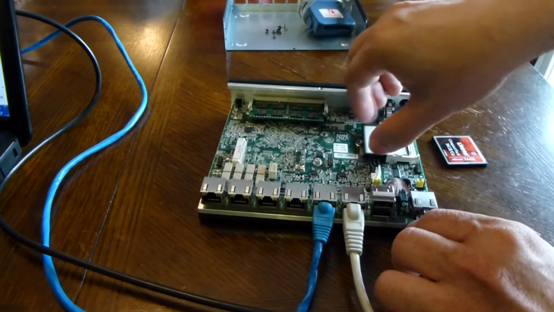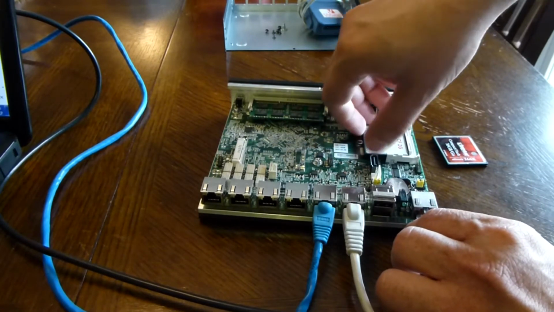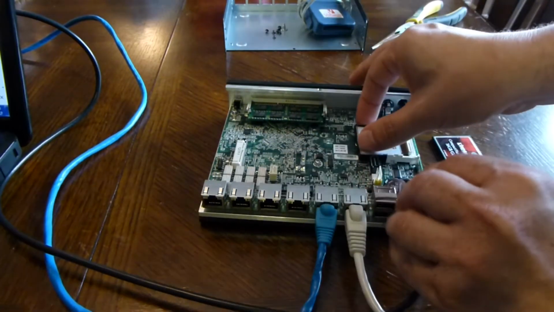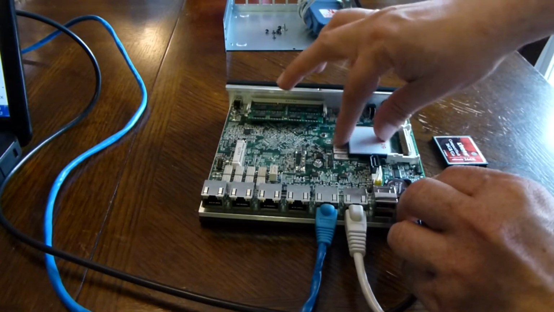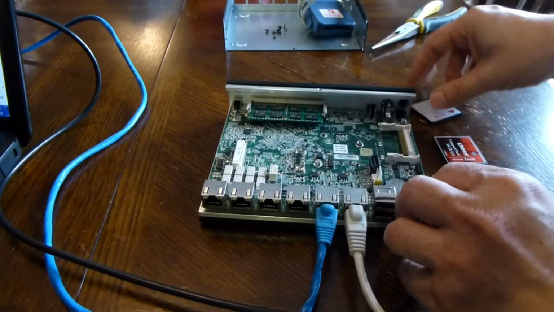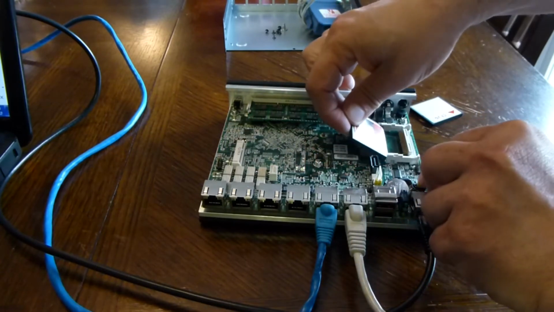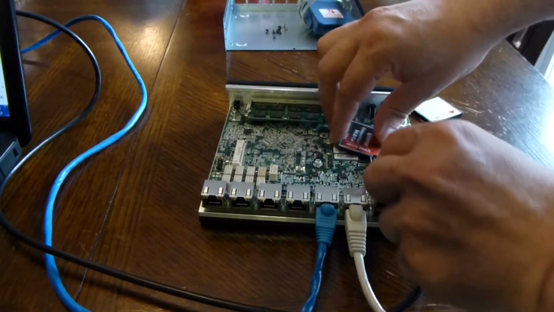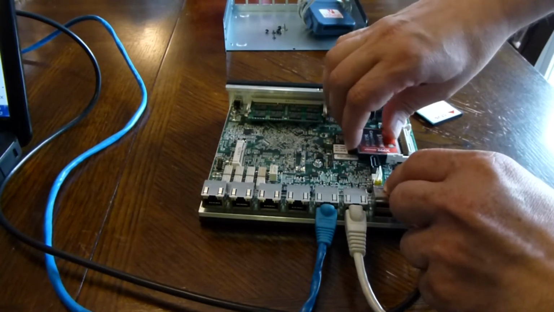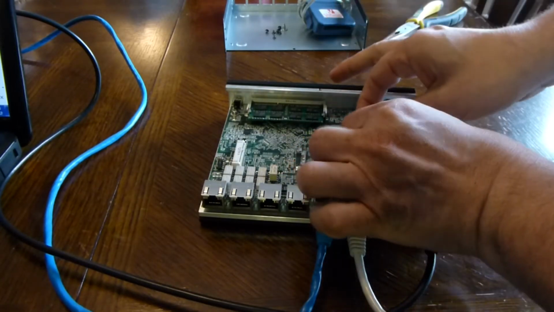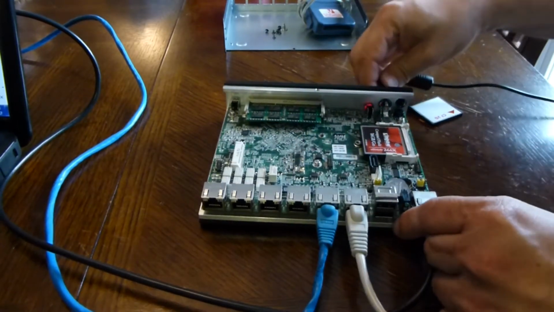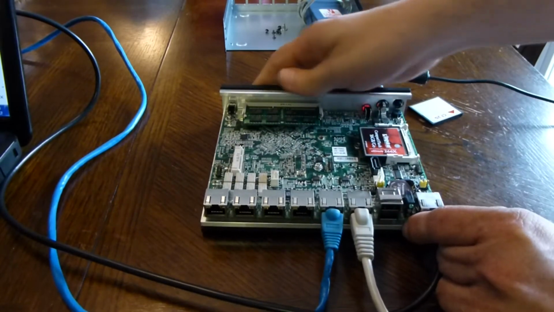And I'm going to remove the current compact flash card. So I'm going to put this Kingston compact flash card, which has just the image. It doesn't have a configuration, so it'll be like we're starting a fresh install. All right, and plug back in, and I'm going to power this back on.